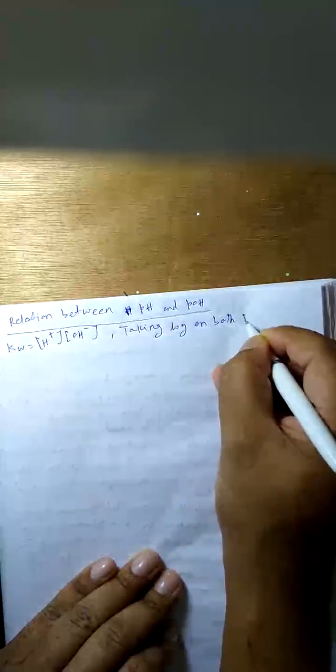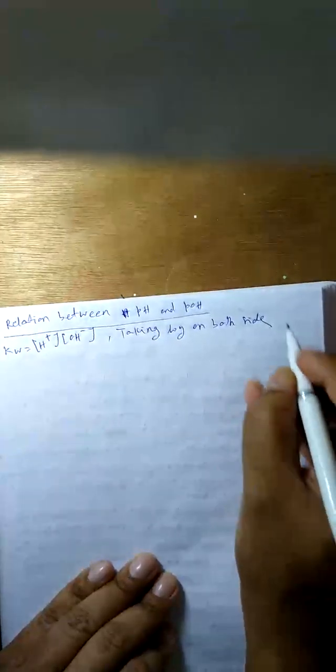Put log on both sides. Taking log on both sides, then what we get?